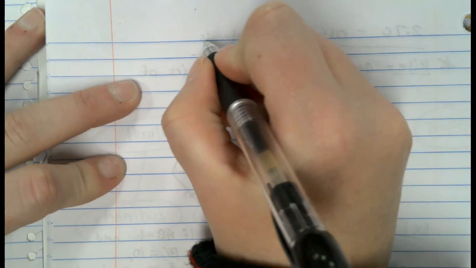I want to do just a couple of examples of what we do with trapezoids. Okay, so I'm going to draw one more, a basic one.